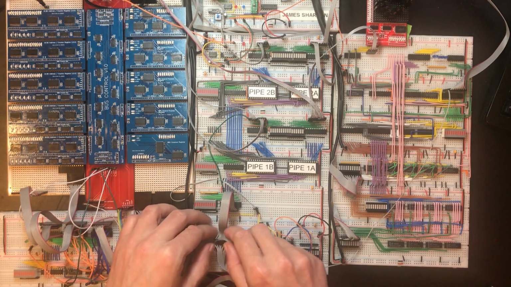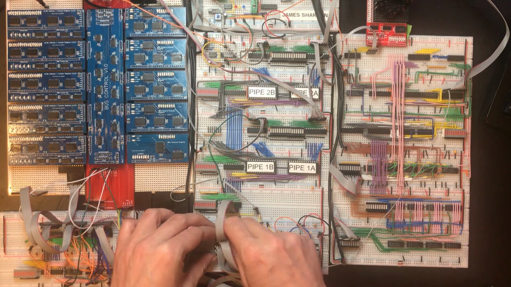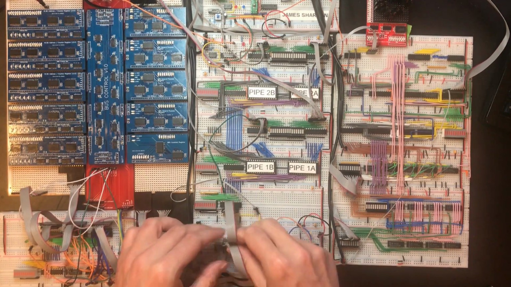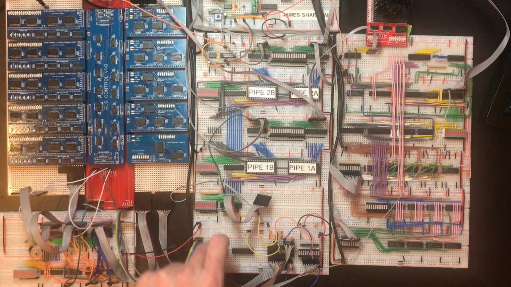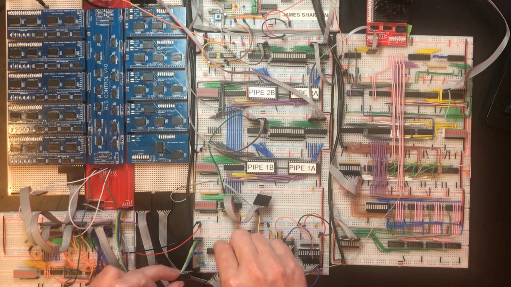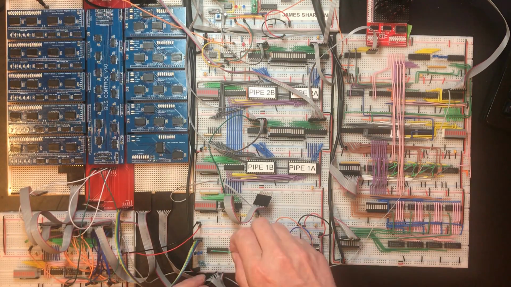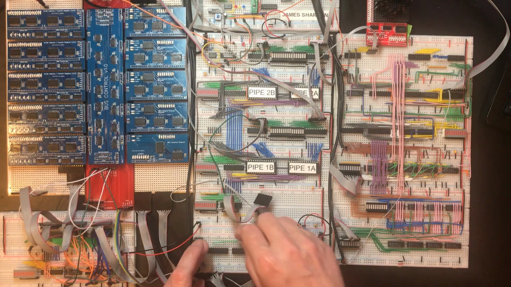Okay, I need to get these memory data bus lines out of the way temporarily. Now I'm going to make it so that the upper side of this is the memory data bus, and then the lower side is the main bus. Let's do it the other way. Right, so the first data line is there.